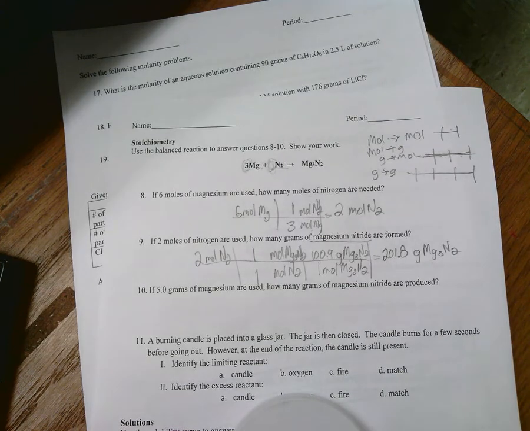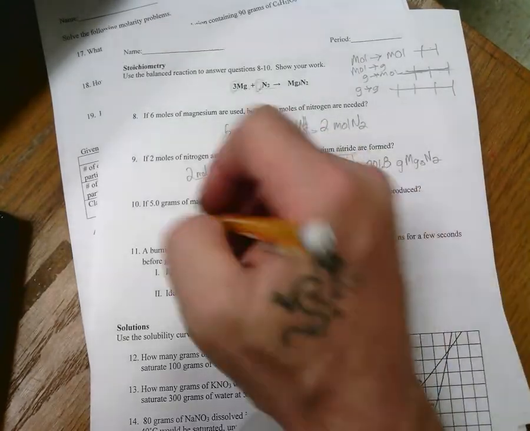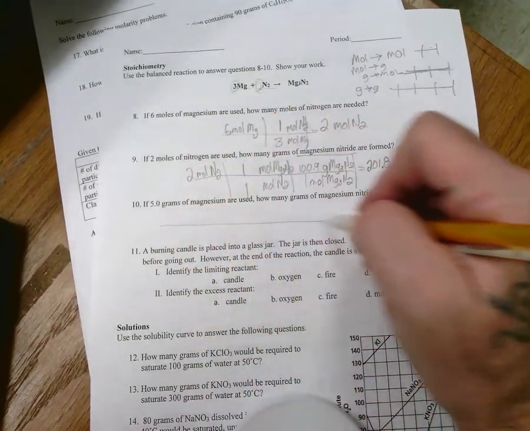Okay. So if 5 grams of magnesium are used, how many grams of magnesium nitride are produced? So now we got a grams to grams, so this is a 3-boxer.